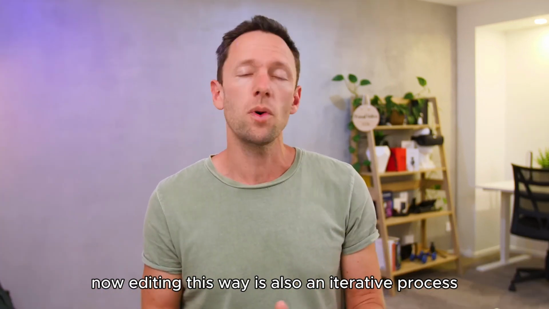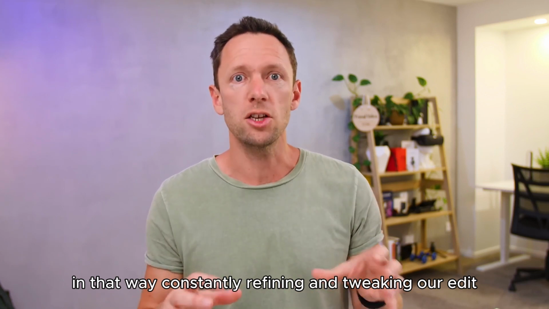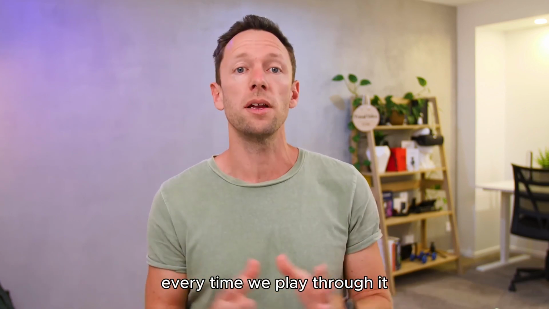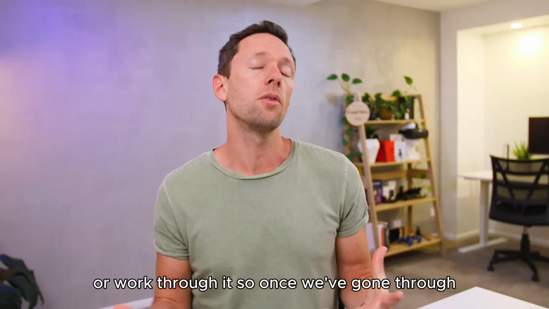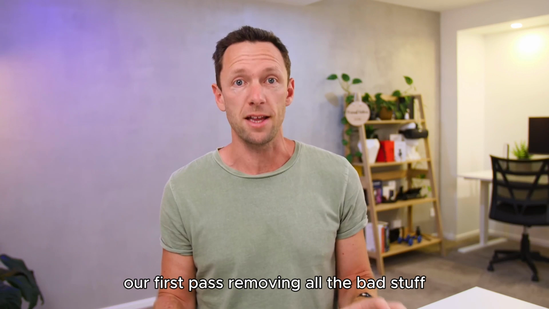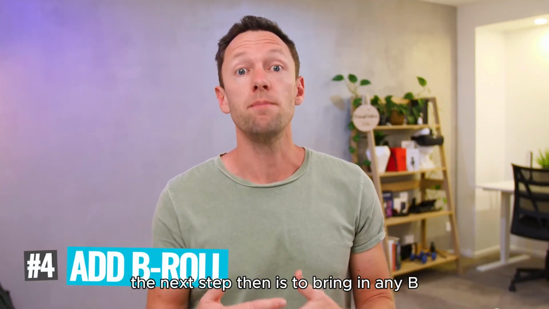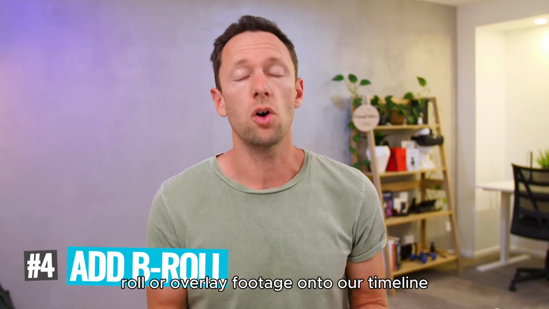Now, editing this way is also an iterative process in that we're constantly refining and tweaking our edit every time we play through it or work through it. So once we've gone through and we've done this base edit, our first pass, removing all the bad stuff, all the stuff that we're definitely not going to use, the next step then is to bring in any B-roll or overlay footage onto our timeline.